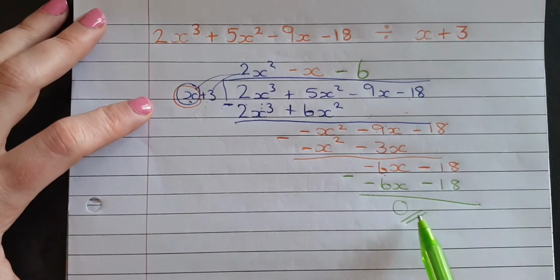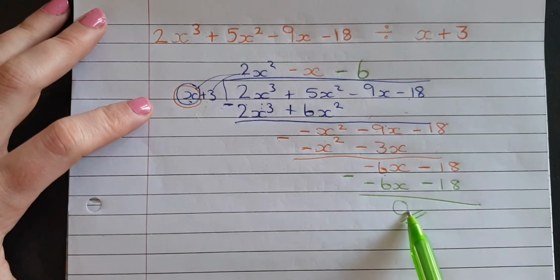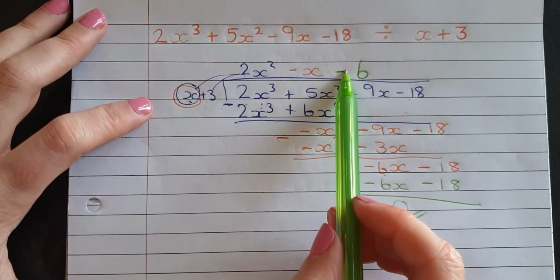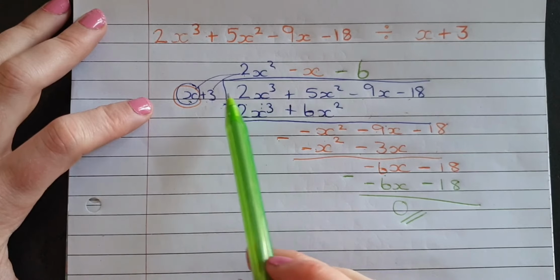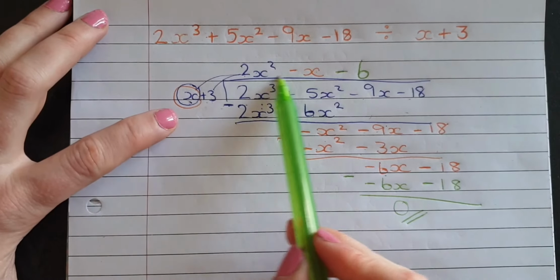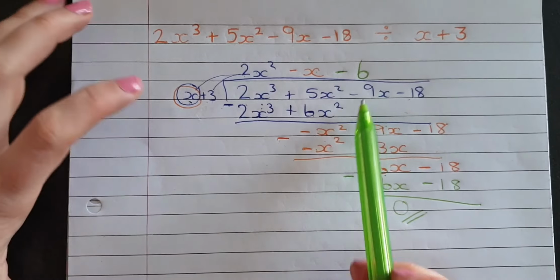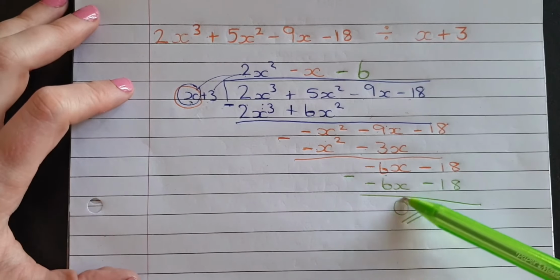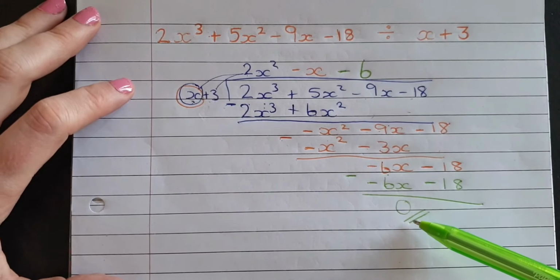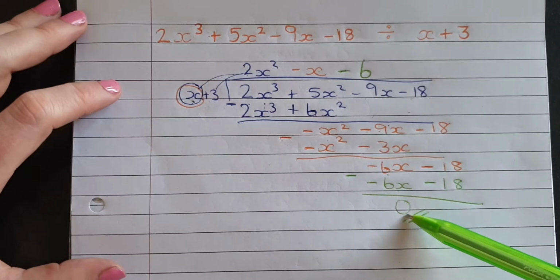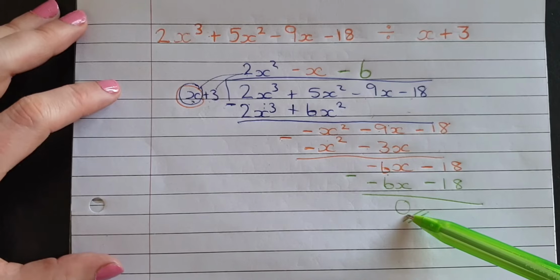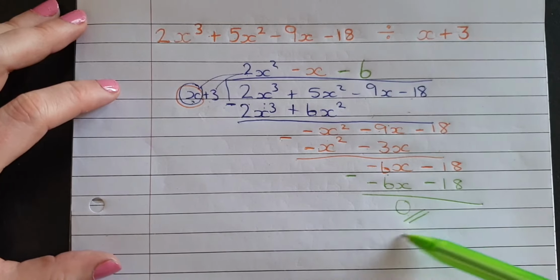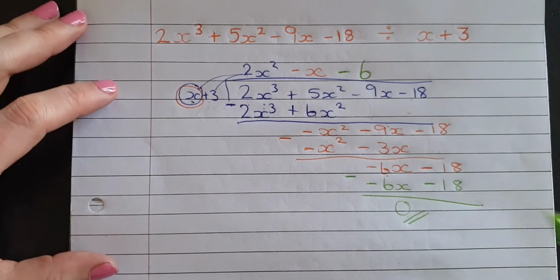So because we have no remainder, we have nothing left over, that means that it's a factor. So I've divided that by that and I've got this answer here. If it wasn't a factor, then I would have a number or an expression left here. Okay, so we're looking for 0 if it is a factor. If we want a remainder, whatever's left here is our remainder.